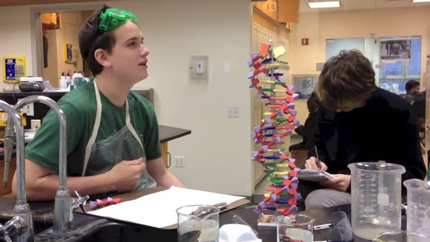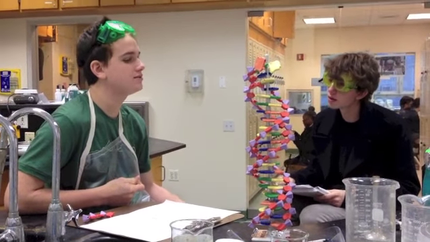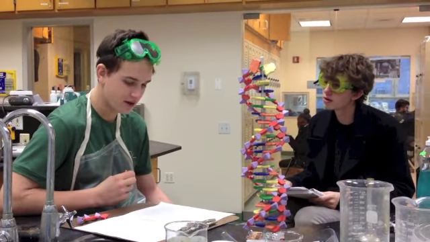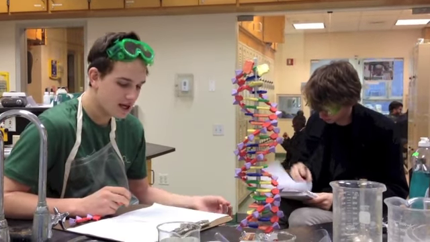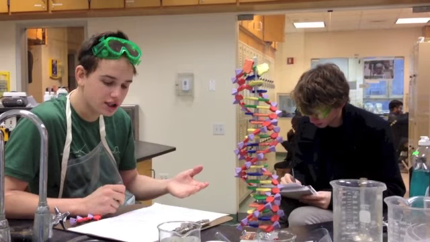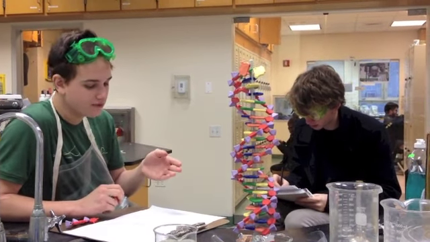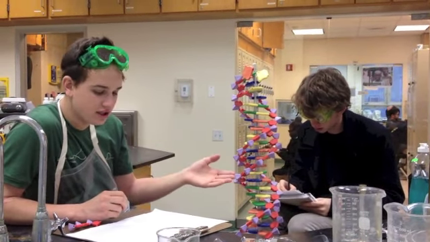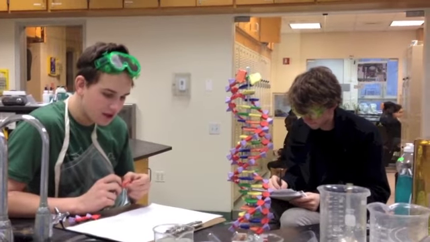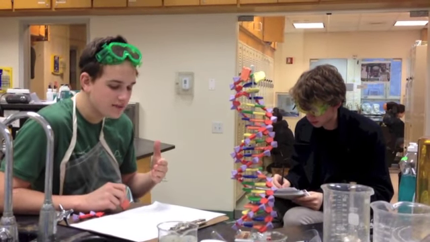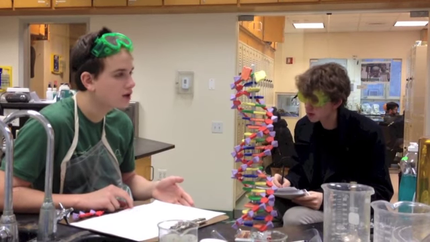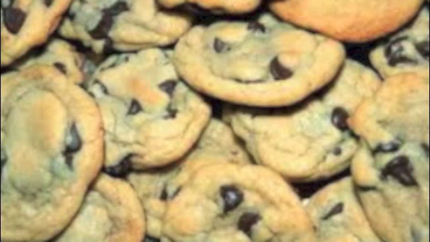Okay, here, let me try to explain it in simpler terms. Imagine that each recipe book is a gene. Each page has its own instructions on how to make a different type of food, similar to how each gene yields its own protein. If genetic engineering were equated to cooking, and if we wanted to make chocolate chip cookies, the process would look like this.